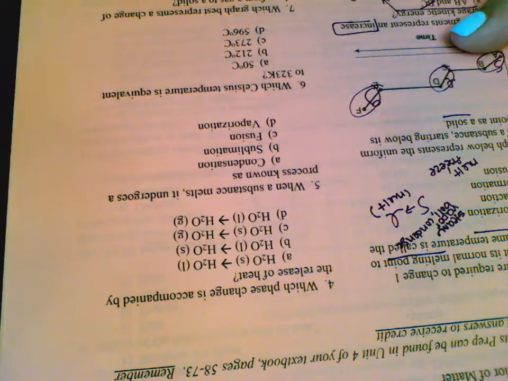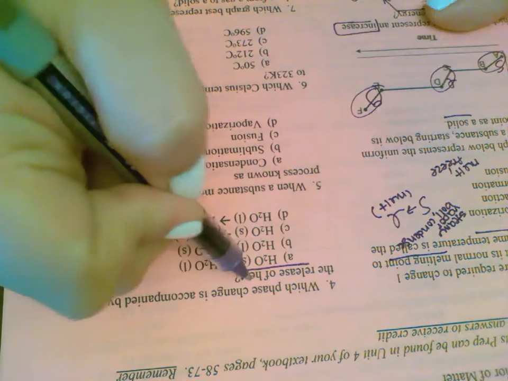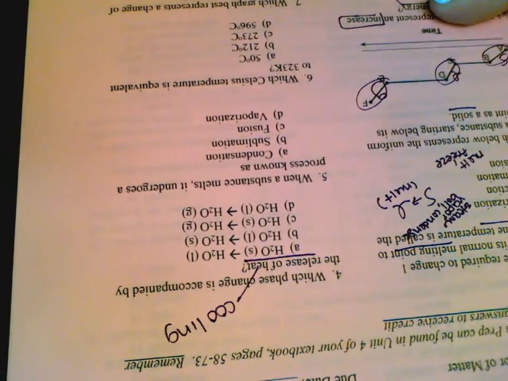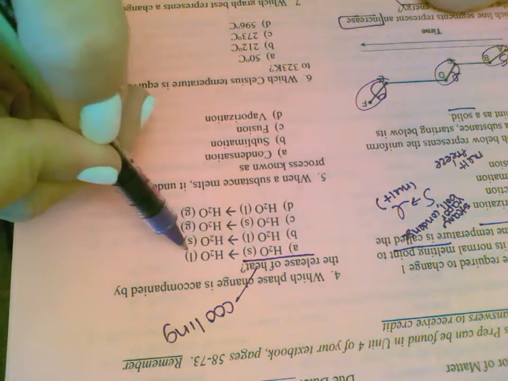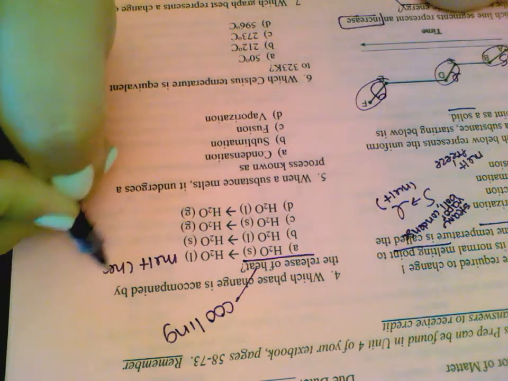4. Which phase change is accompanied by a release of heat? So I want to think release of heat. That must mean I'm cooling. So if I'm going through a cooling phase change, I want to think, okay, solid to liquid, I would be melting. And so I would be heating.